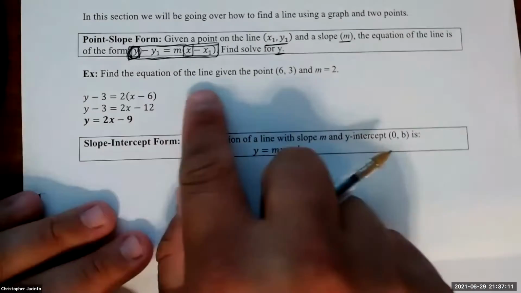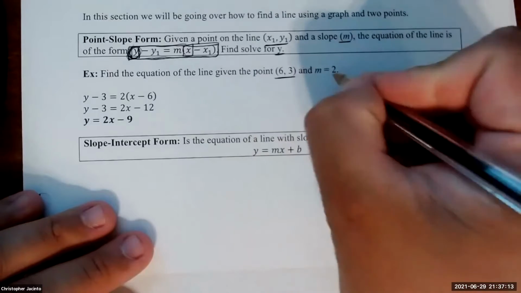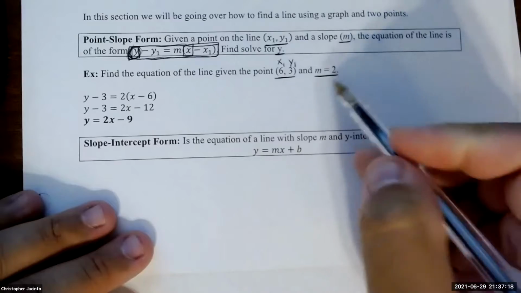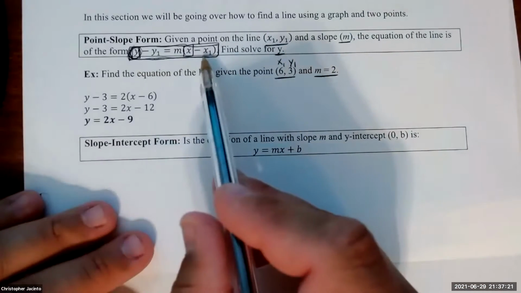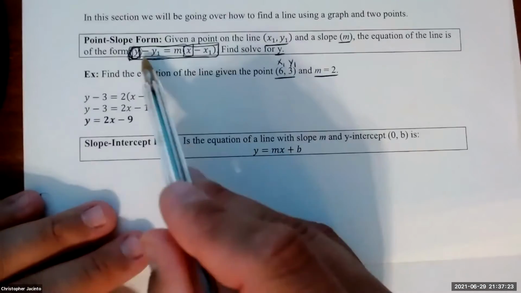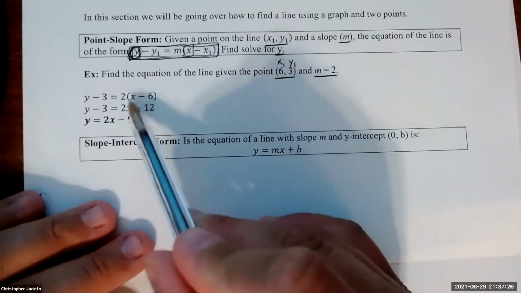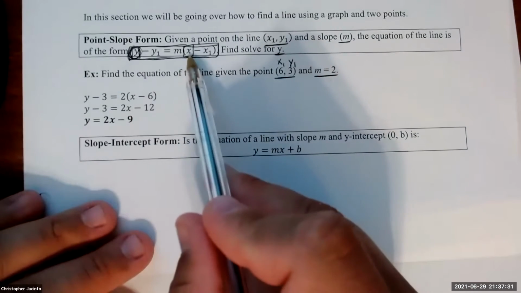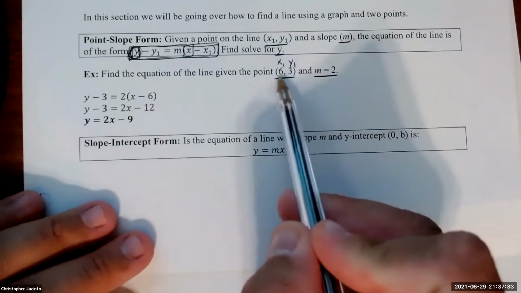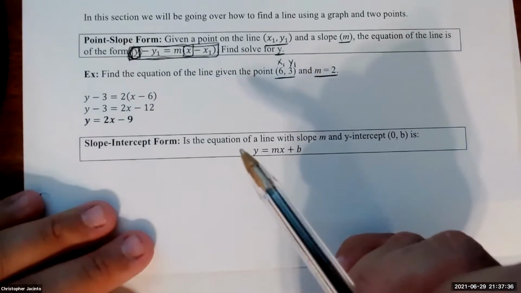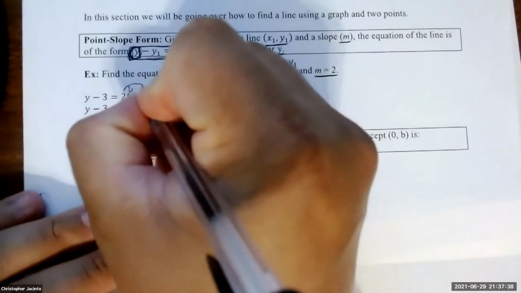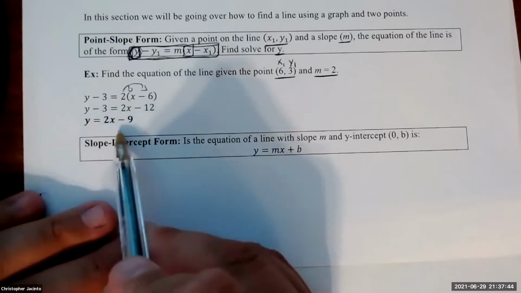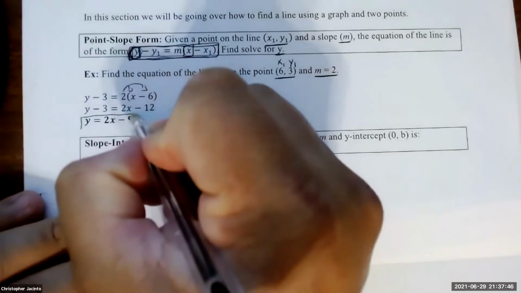So let's find the equation of the line given the point (6, 3) and the slope of 2. So this is our x1 and this is our y1. And all we're going to do is plug it in respectively where we're supposed to. So there's y minus the y value, which is 3, is equal to m, which is 2, and in parentheses, x, we leave that blank, minus x1, 6. And now we just distribute. So we distribute here, distribute there. So we get this. And then the last step is just add 3 to both sides. And there's our equation, just like that.